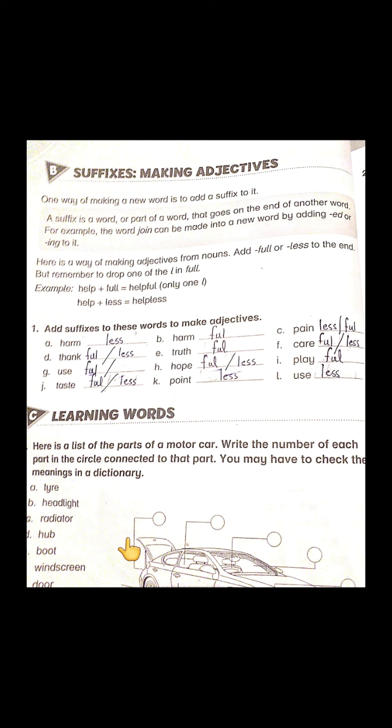So what do we know about suffixes? That the main purpose of a suffix is to get a new word, a new meaning, and a new class of that word. What is the meaning of new class? You know, students, there is a word health. That is a noun. But when we add y at the end of the word health, it becomes healthy. And healthy is not a noun, healthy is an adjective. So you see, the class is also changed by adding the suffix.